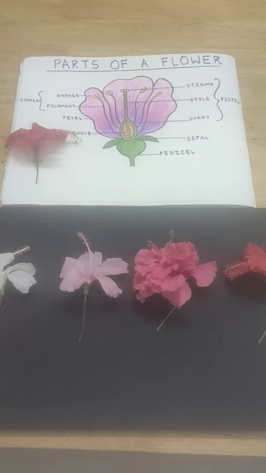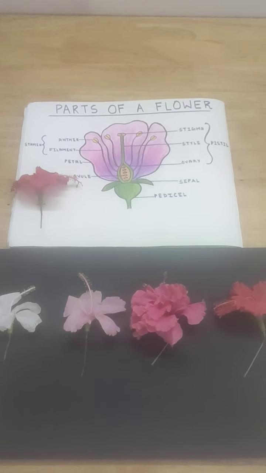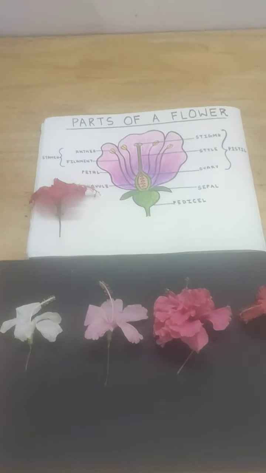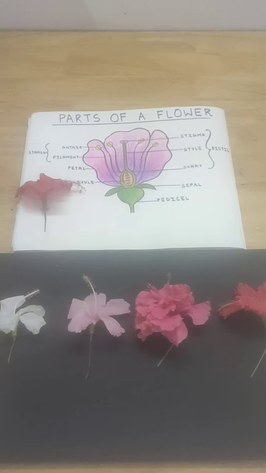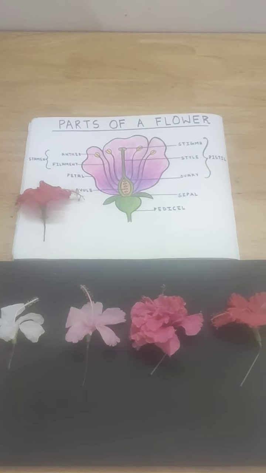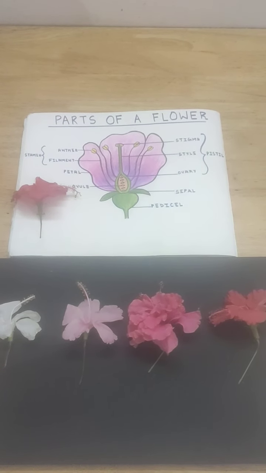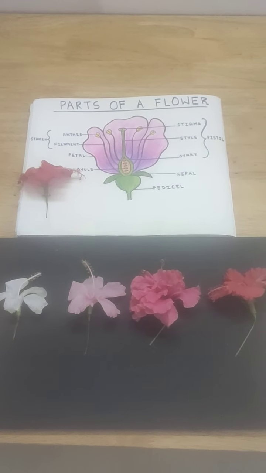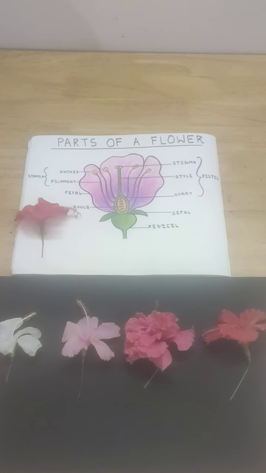Good morning, everybody. I'm Gitanjali Chakrabarti, your science teacher, and today I'm here to explain the different parts of the flower. Now, the flower that I've taken is a very commonly available flower which you will find in your surroundings, and that is the China rose, which is also popularly known as hibiscus.